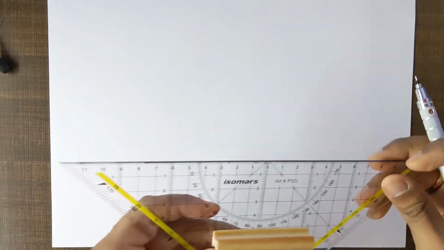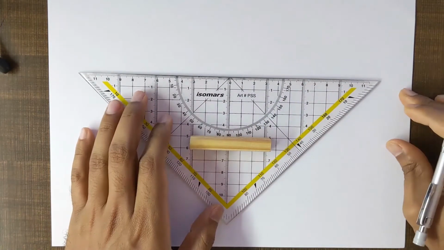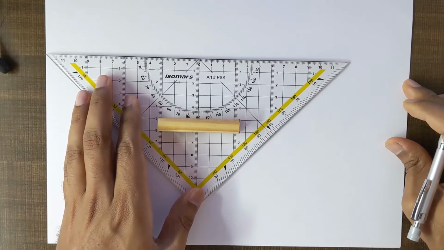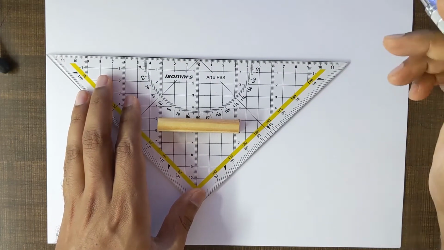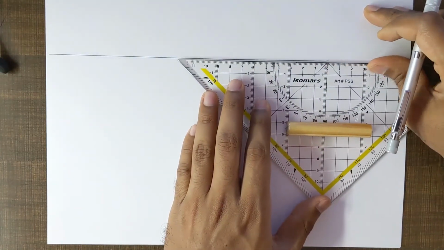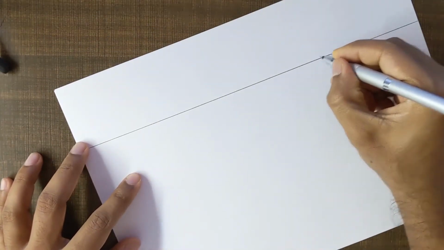Alright everyone, so here we have a blank sheet of paper as usual, and first I will just go ahead and draw a horizontal line which is going to be our horizon line. So this is our horizon line.